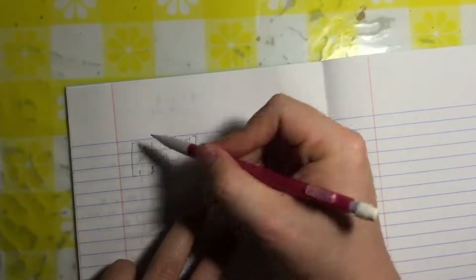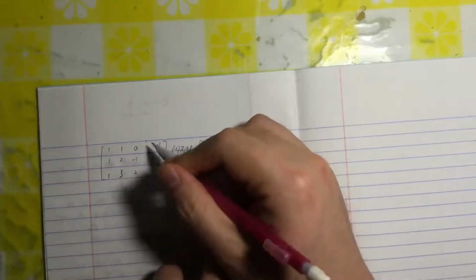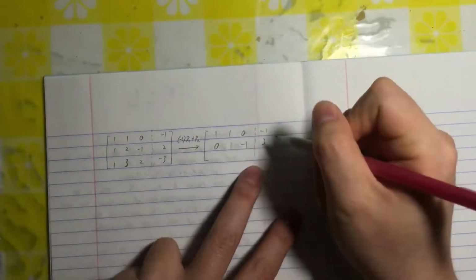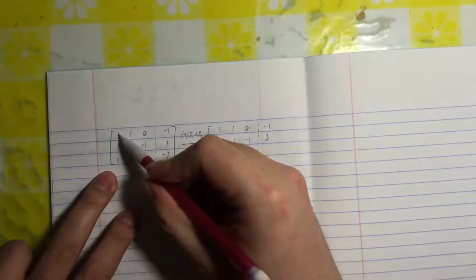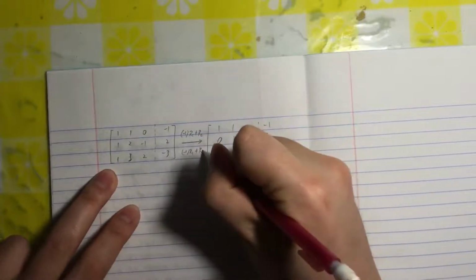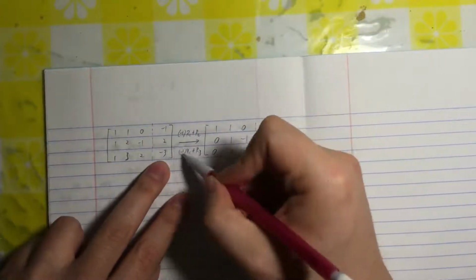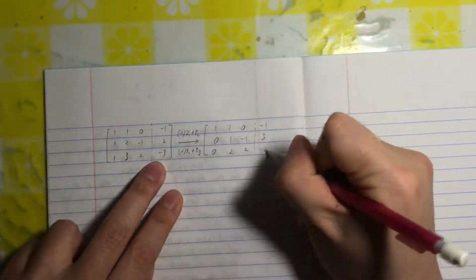I can first of all multiply the first row by negative 1, add it to the second row. I get 1, 1, 0, negative 1, then 0, 1, negative 1, and 1 plus 2 is 3. Next, I can multiply the first row by negative 1, add it to the third row. I get 0, 2, 2, negative 2.